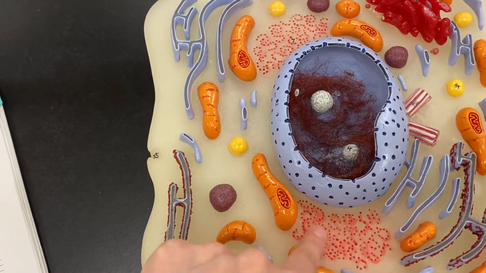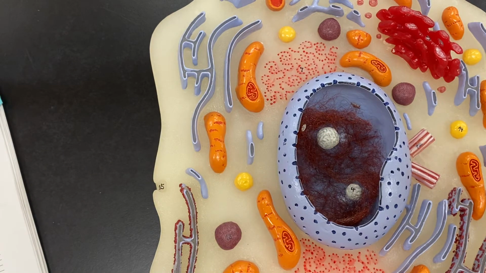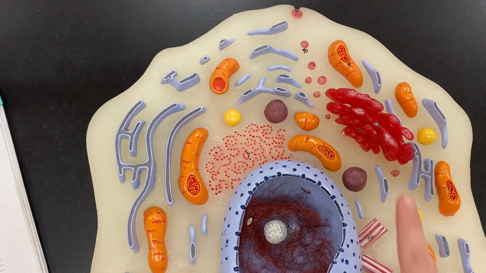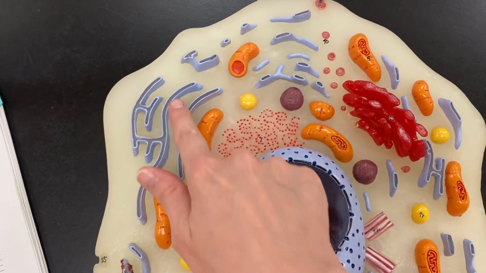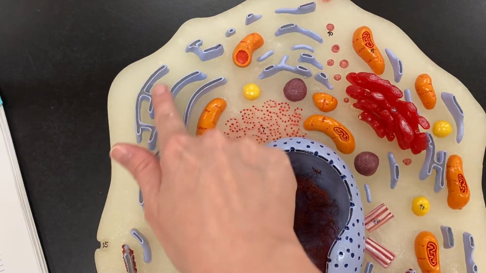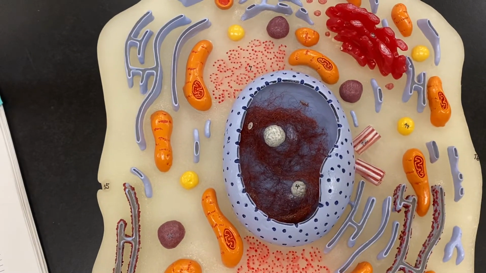And then the red dots floating around in the cytosol, free ribosomes. And the red wonky bit is the Golgi. And then the weird thing without the red dots is the smooth endoplasmic reticulum.